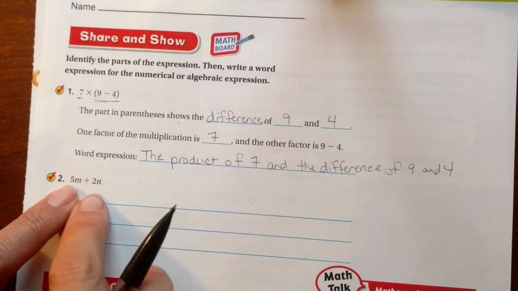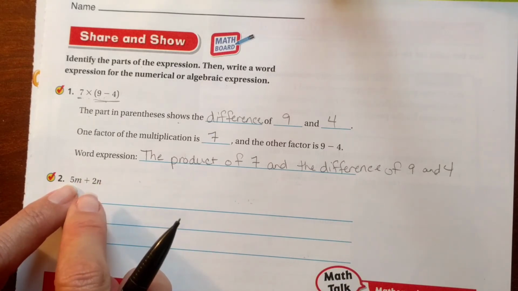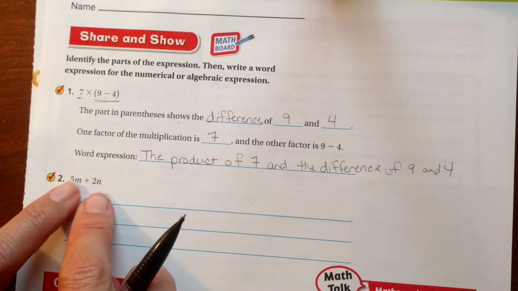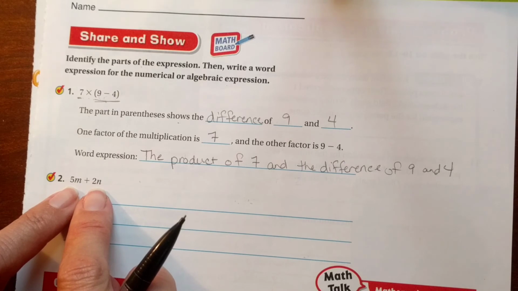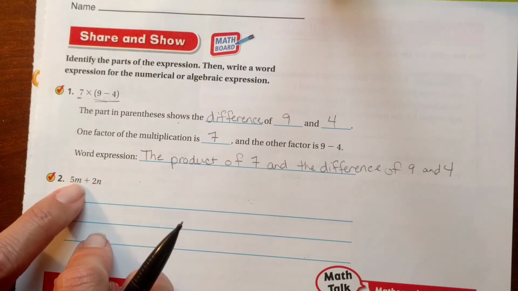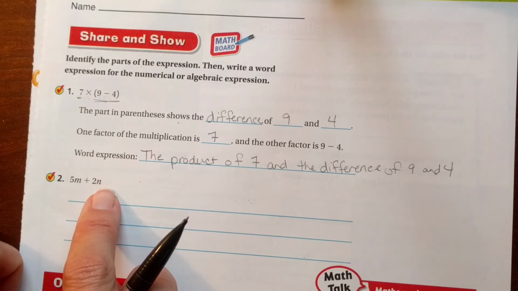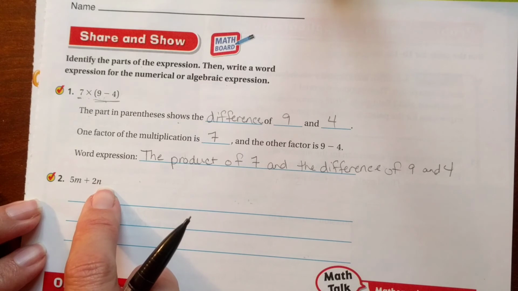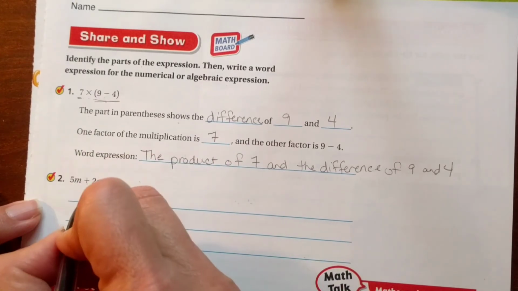So let's do this one real quick. We have two terms here because we have addition in the middle. We have 5 times m and 2 times n. So how would I write this? We know it's the sum, so we'll start there.